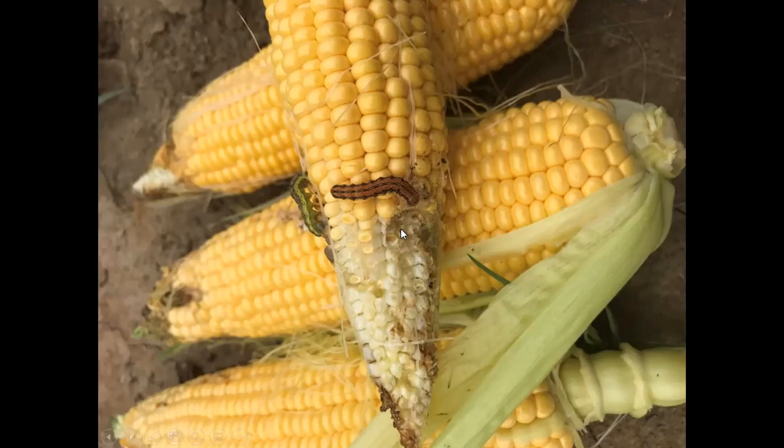You rarely ever find more than one earworm in an ear because they are cannibalistic. So the dominant of the newly hatched larvae will eat the other ones, and then it will take the rest of the cob for itself. In this case, I actually moved one of those larvae onto the cob so that I could have the two together for a photograph.